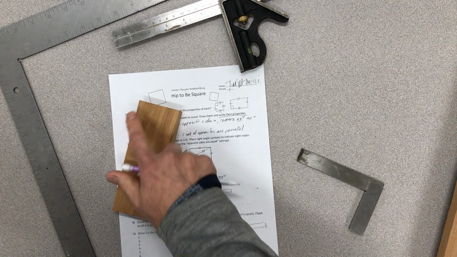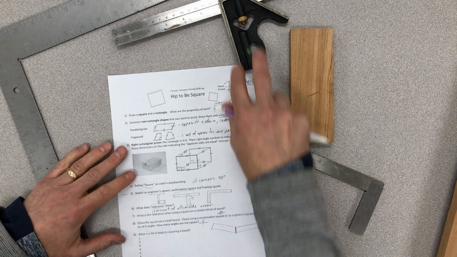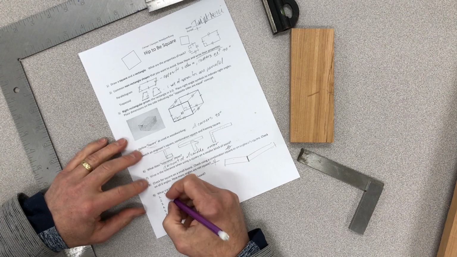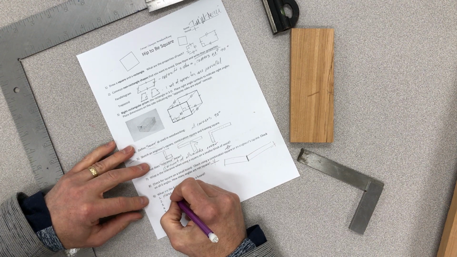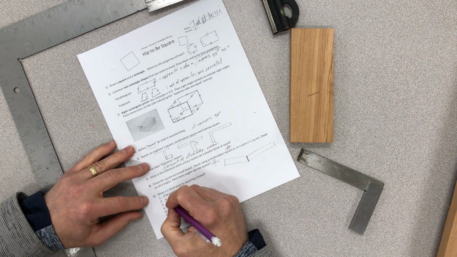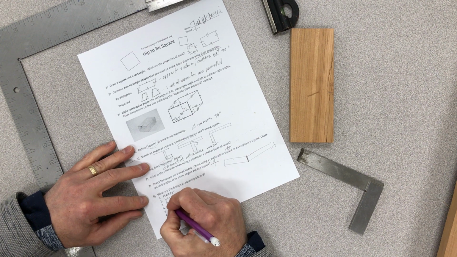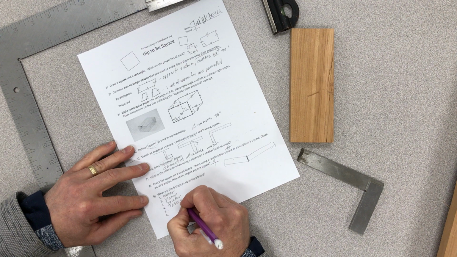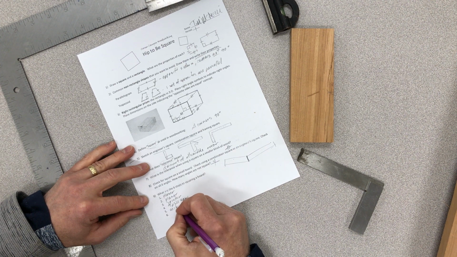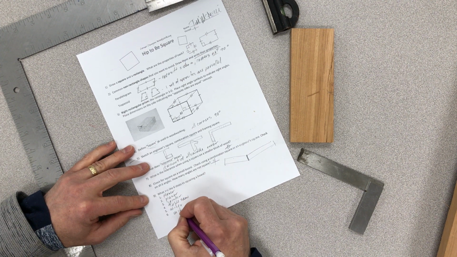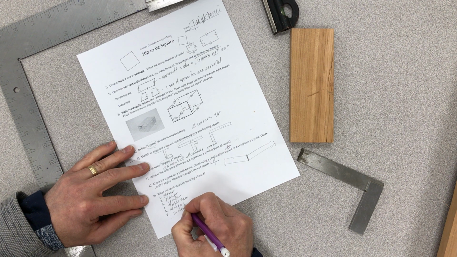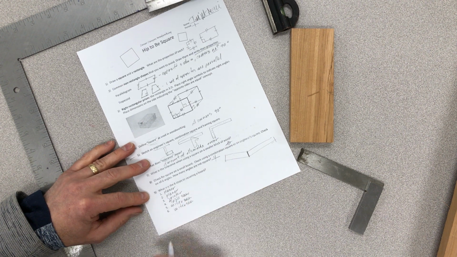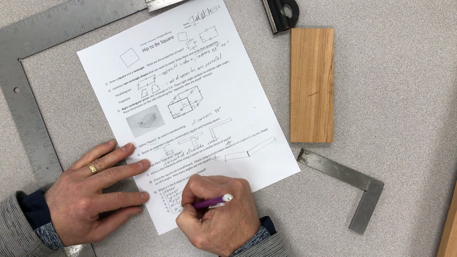Okay, so this is review number 9. What are the 6 steps to squaring a board? That's PAGITUM. So I want you to write down planer, planer, joiner, table saw, miter saw, miter saw. PAGITUM.